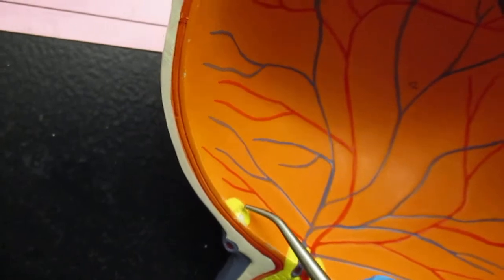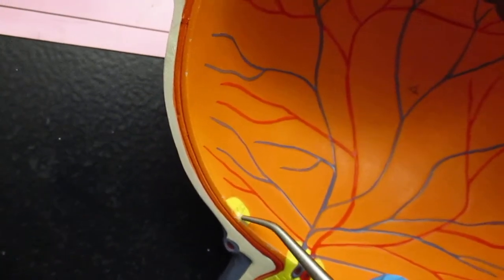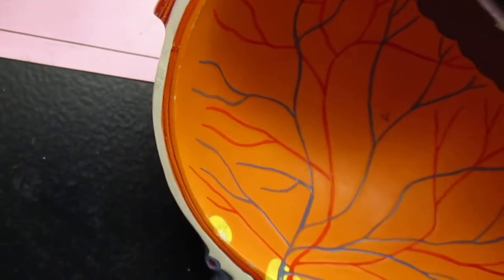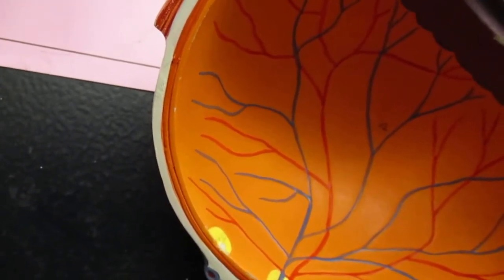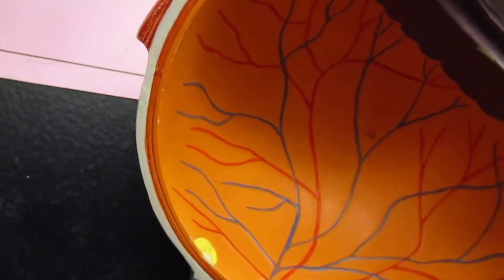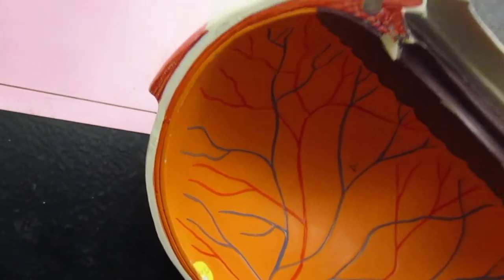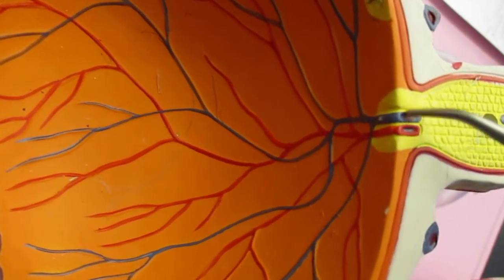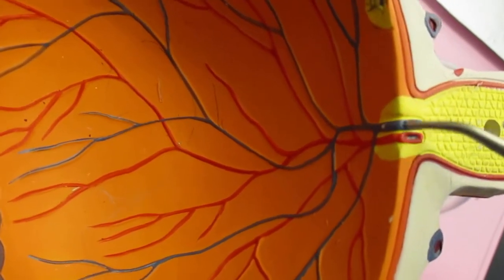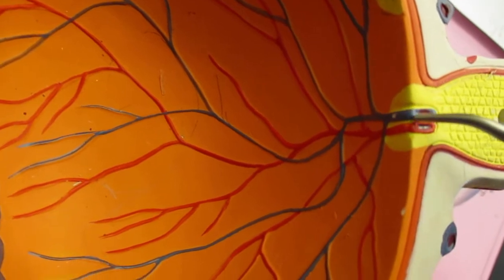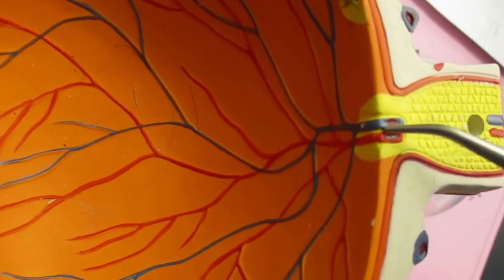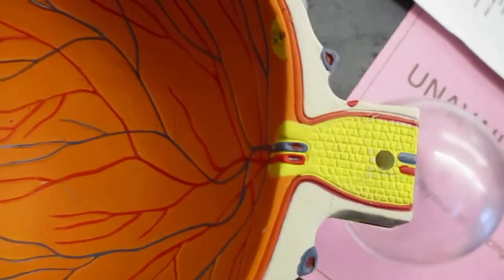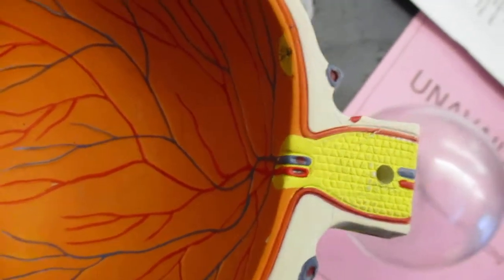Here's the fovea centralis. It's where you have a large concentration of cones. And then right here would be the blind spot area. This would be called the optic disc. And this is where you have the central artery and vein here.